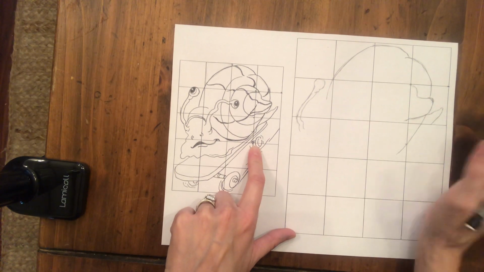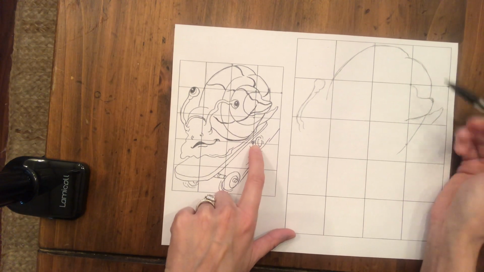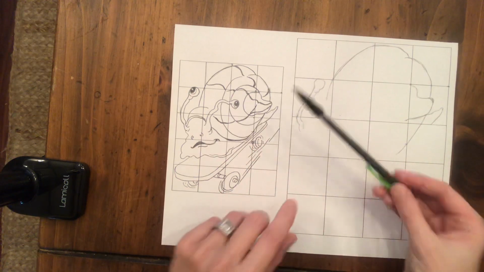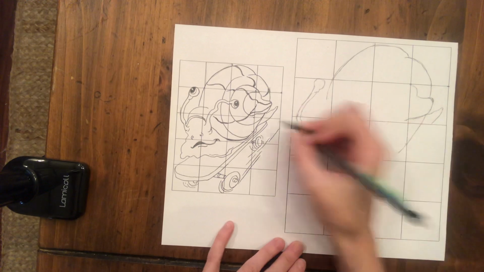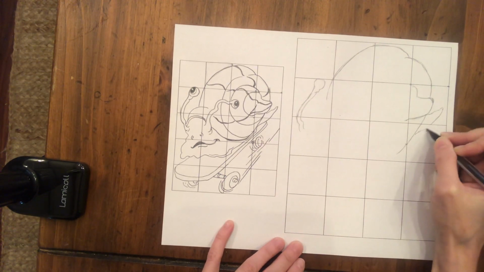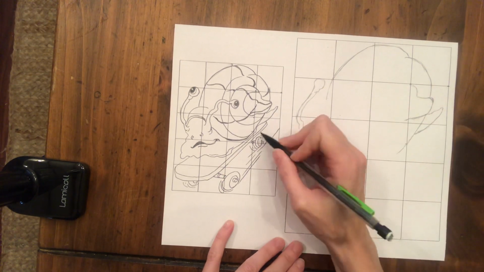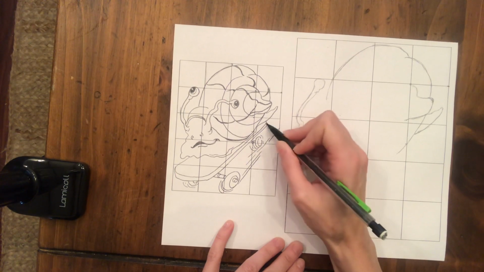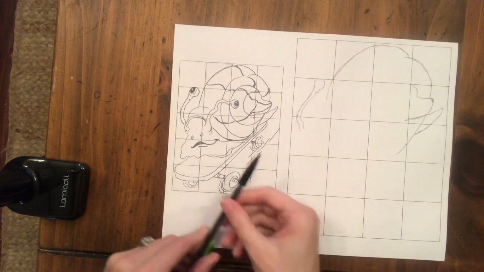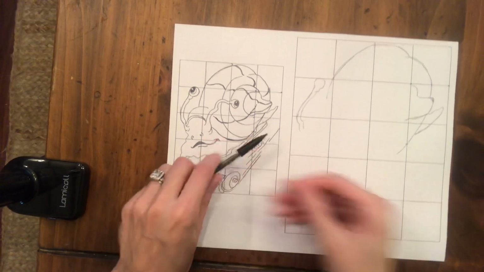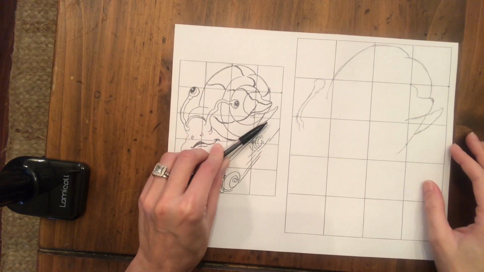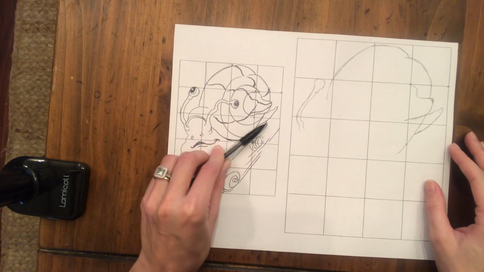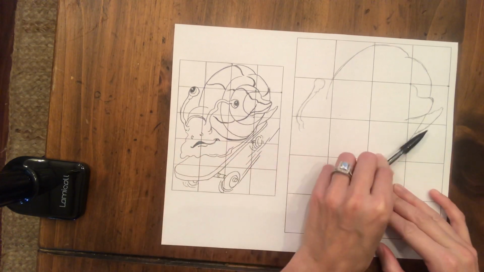Another thing I talked about in class and is really important is getting the angles of your line correct. So for instance, if I were drawing this angle right here, what I could do is line my pencil up with the line that I'm trying to draw, and I can move it over.